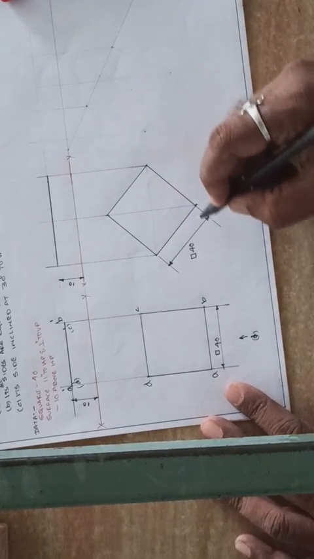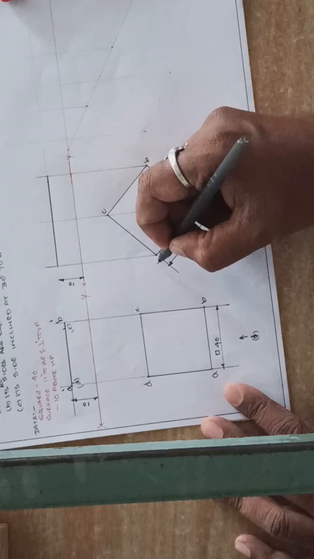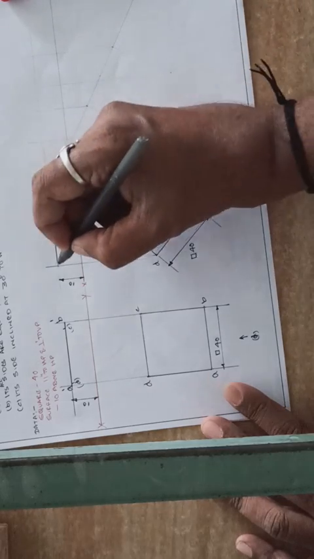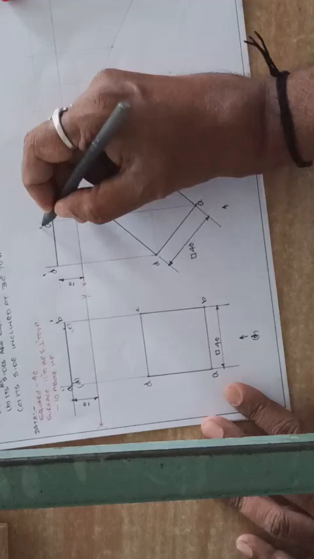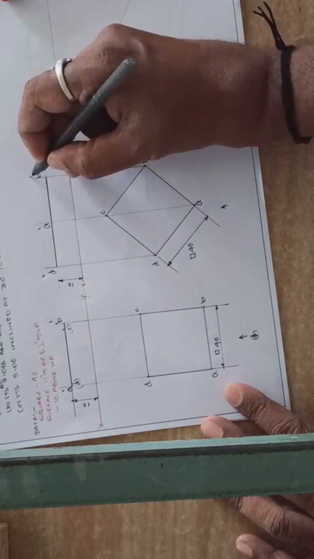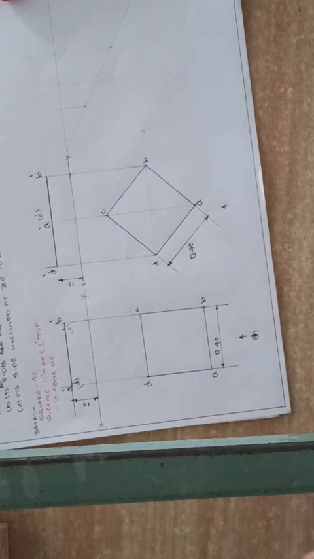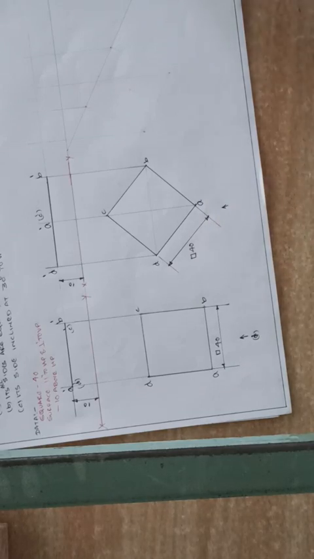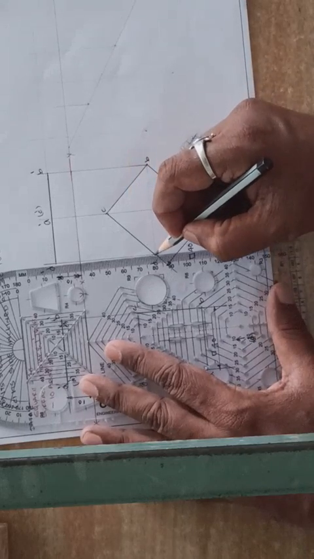Now coming to the notations, here A, B, C and D. Now here also, looking from the front, D is visible, A is visible, B is visible, but C is not visible. Okay, so how are we marking the notations? Similarly, we have to obtain the projections in the front view.